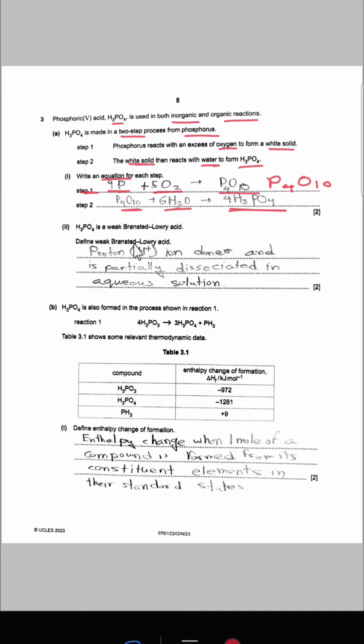Define weak Bronsted-Lowry acid. As it is an acid, it is a proton donor, and as it is weak, it partially dissociates or partially ionizes in aqueous solution. Then define the enthalpy change of formation. The enthalpy change of formation is the enthalpy change when 1 mole of a compound is formed from its constituent elements in their standard states.